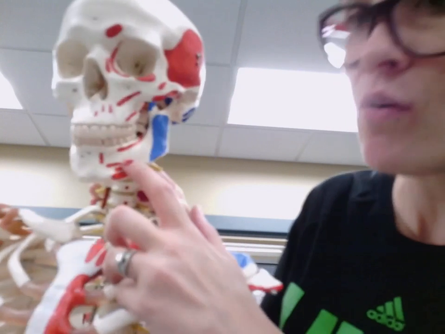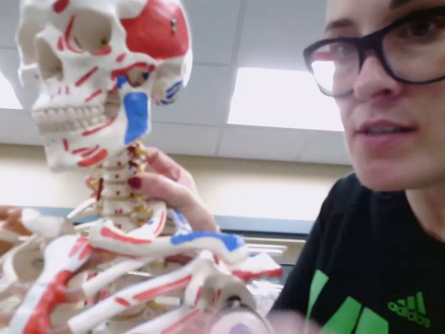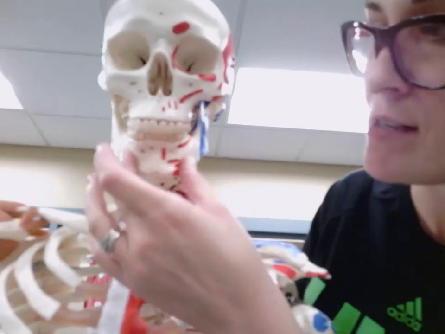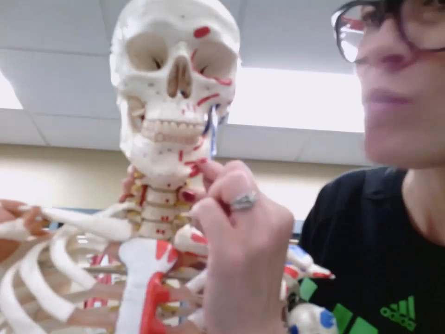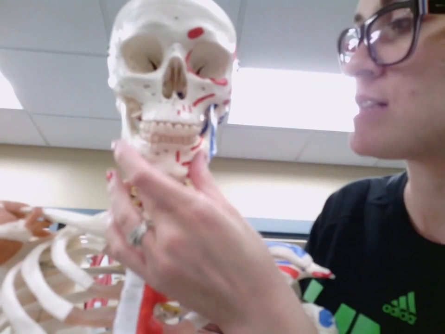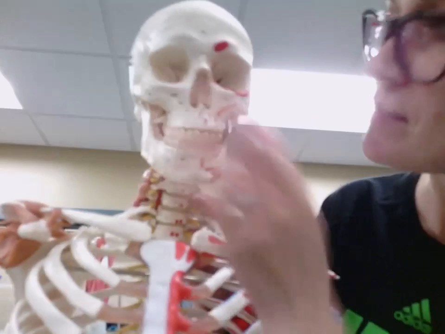Over here, you see the holes. I don't know if you can see them that well on this skeleton, but the holes in here are called your mental foramen, because this is your mental region. These are where blood vessels go through the bones to reach the skin, to give the skin good blood supply.